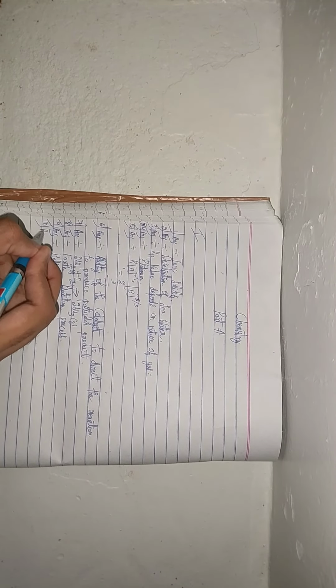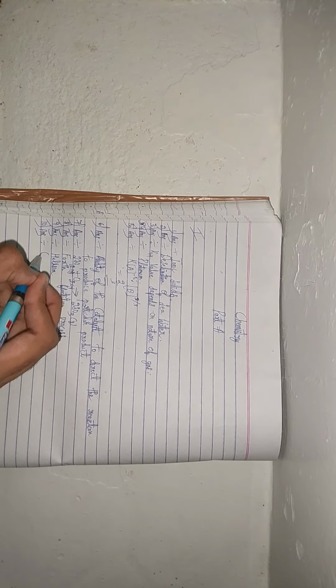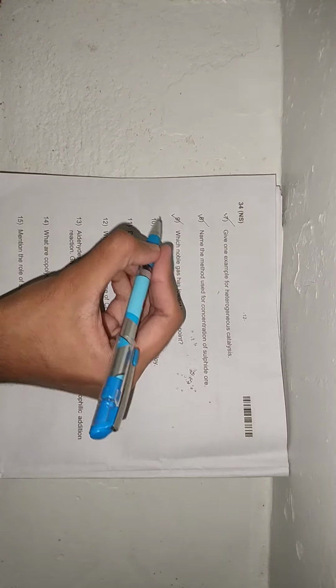Question number 10, they have asked, we have to name the transition metal that is present in bronze alloy. The transition metal that is present in the bronze alloy is copper. Copper is the transition metal that is present in the bronze alloy. Question number 10 is also done.